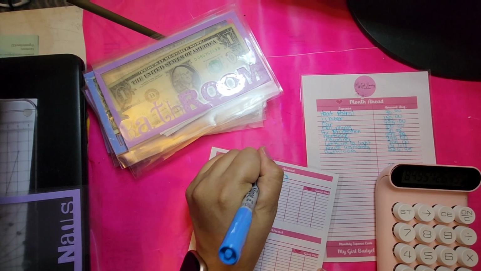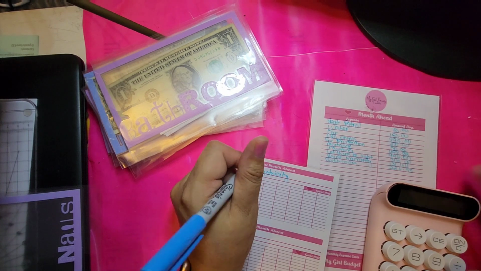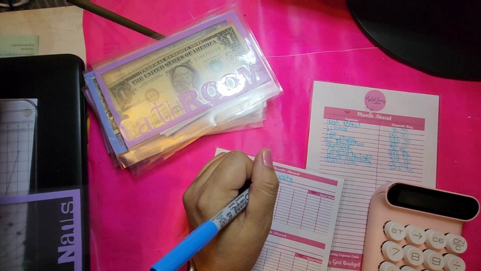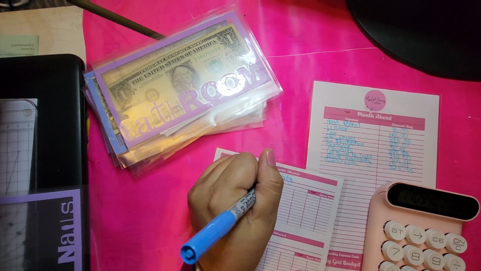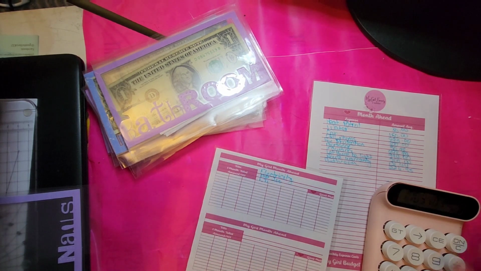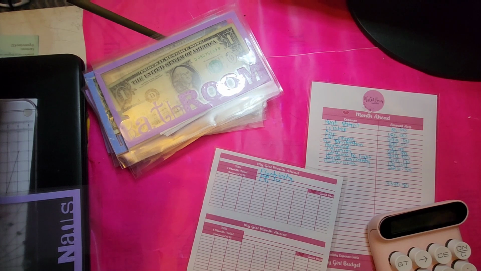is averaging $1.50 right now. Is that what I put? $1.50? Oh, I actually put 200. So 200 divided by 117 gives you $1.71. Okay, let me just make sure that's right. Yeah.